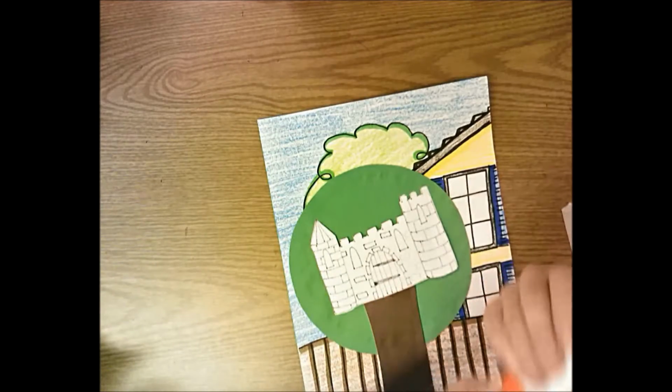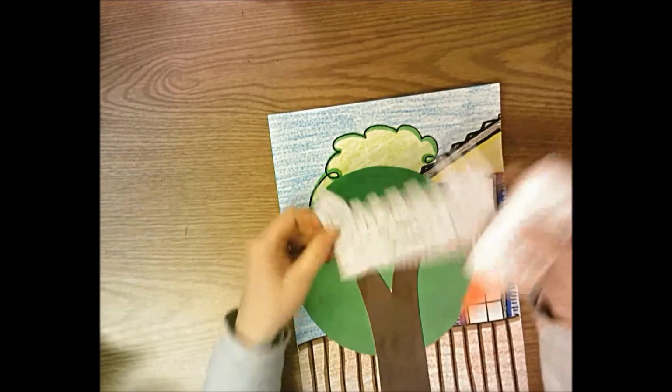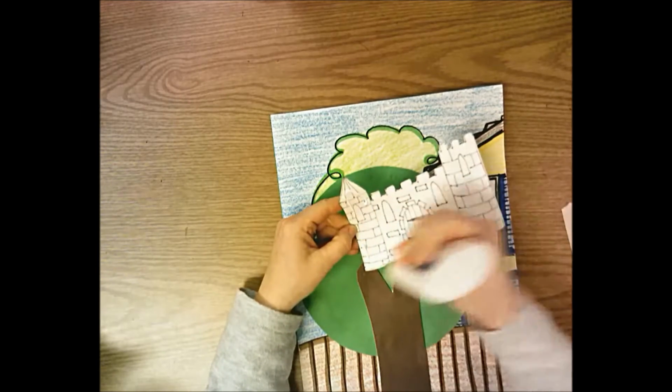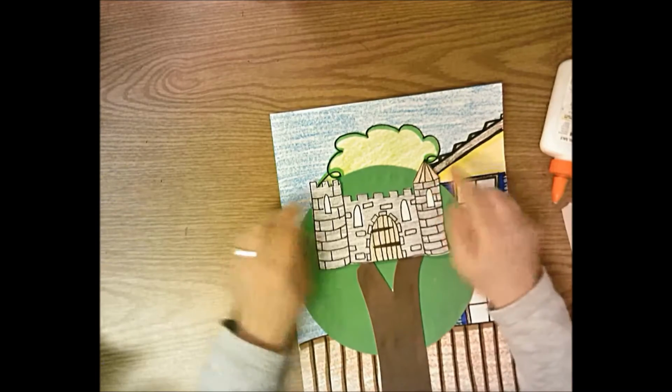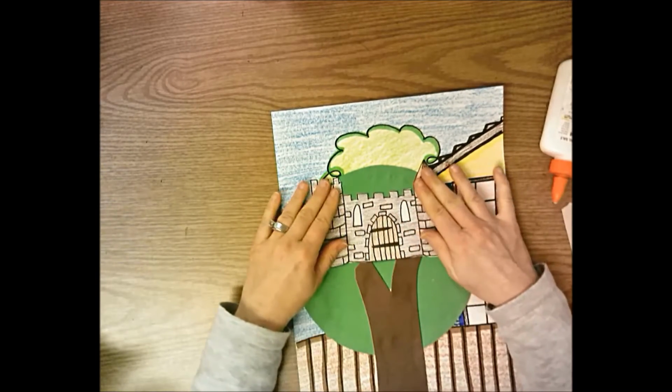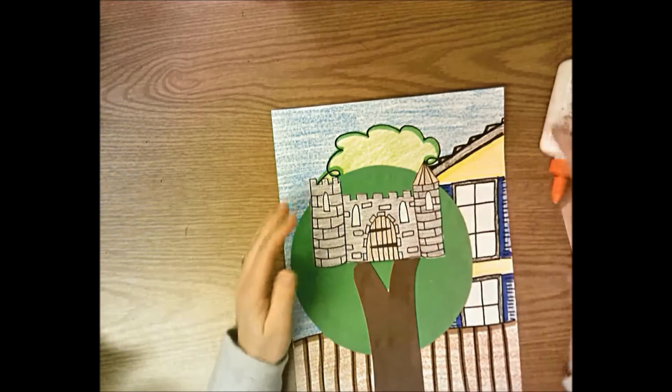But when you glue it on, I want you to do a frame of glue again. Don't just put a dot in the middle, because then your treehouse will flap around on your paper. A nice frame of glue. And it's okay if it sticks off the top of your tree, I mean, the top of your treehouse sticks up off the top.